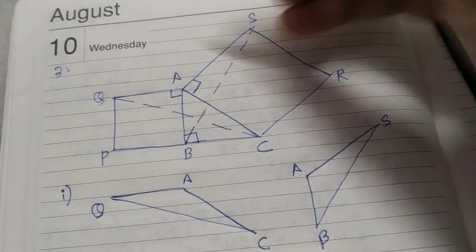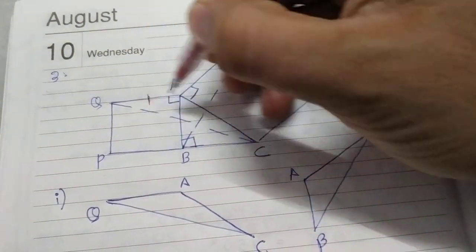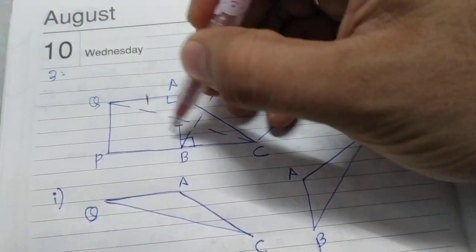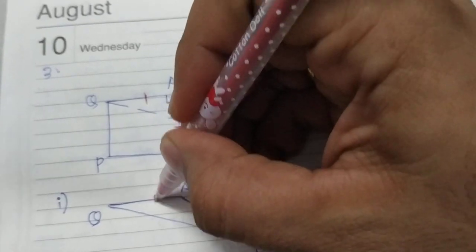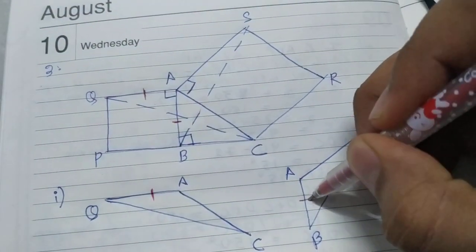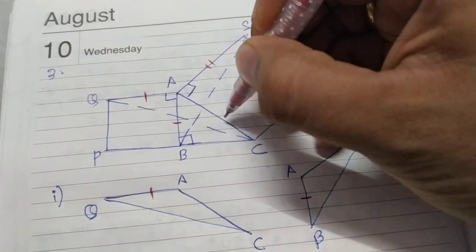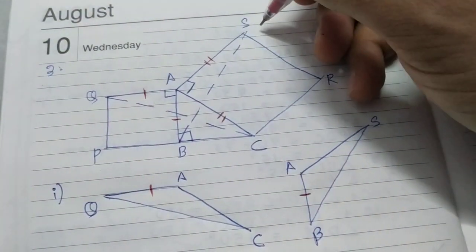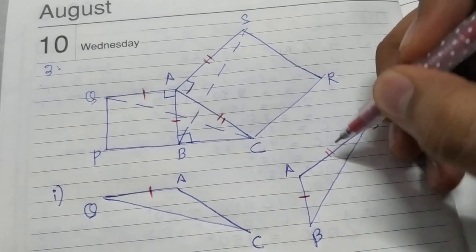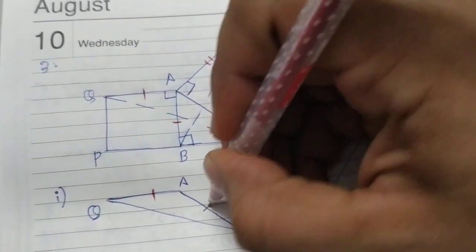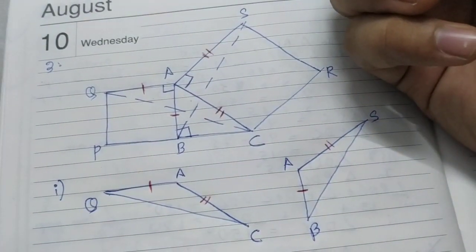So what do we have here? Well, I can say that this side is equal to this side because sides of the same square. So that's AQ and this is AB, so that goes here. Okay. Next, I know that this side is equal to this side, again sides of a square. So AS belongs to this triangle and AC belongs to this triangle. I need one more thing.